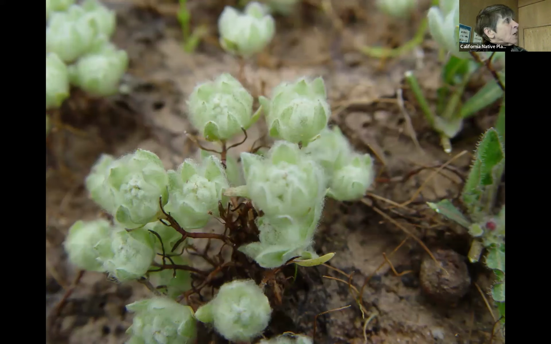Psilocarphus brevissimus, who has the best common name of all the vernal pool plants. Its common name is woolly marbles.